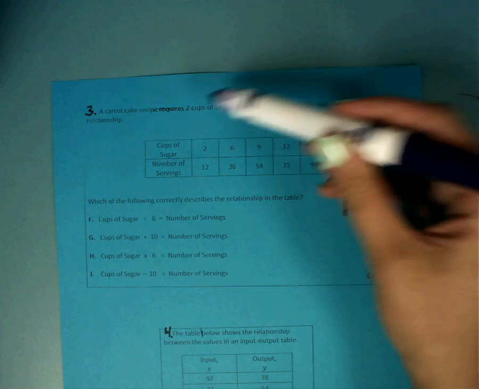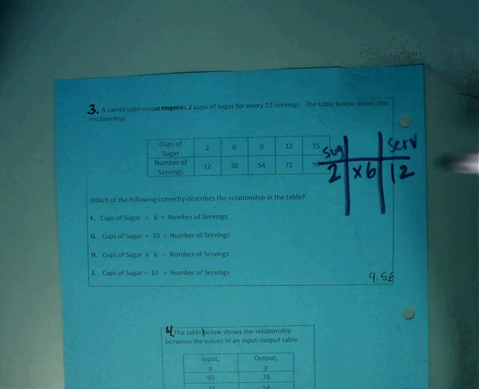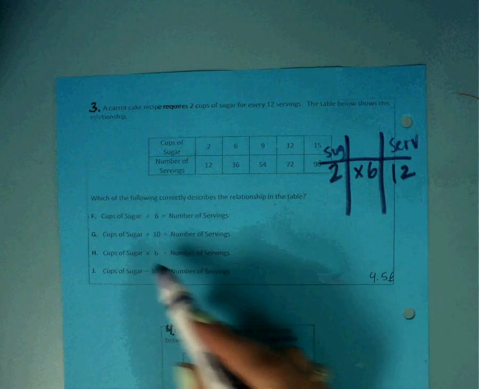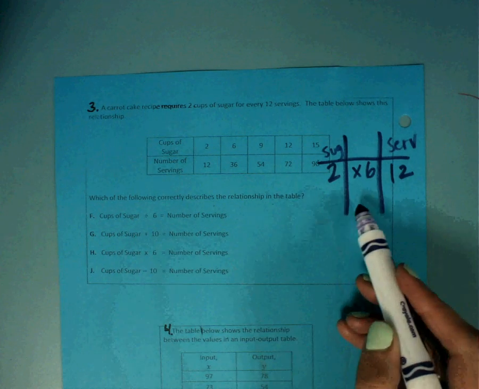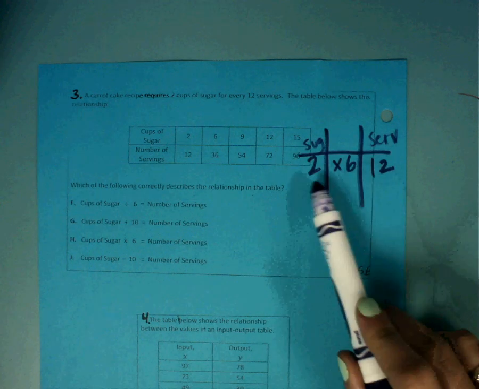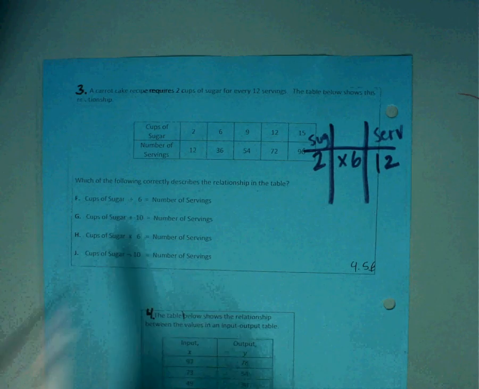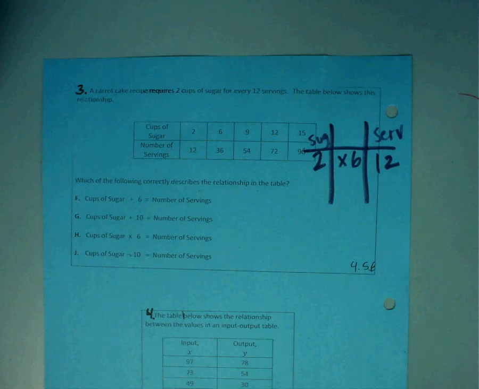You see how I found that rule right there? Because I took the information that they gave me and I put it into my double T chart. Do not try to get away with trying to not do a double T chart. You have to make one if you see an input-output table like this. If you're looking for a rule right here, you better have an input-output table. Okay? So I see that in order to find the number of servings, I take the number of cups of sugar and multiply it times 6, which means that the answer is H.